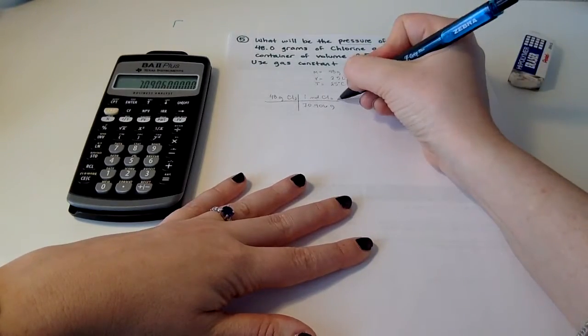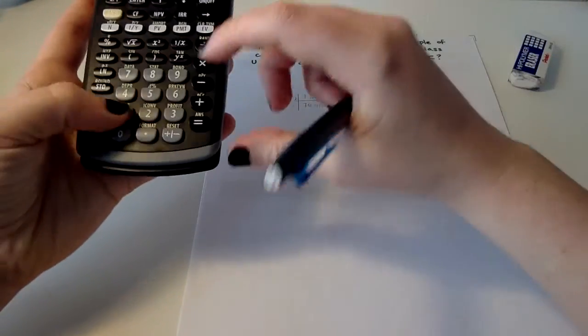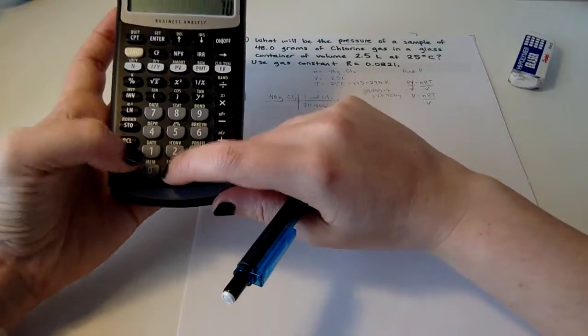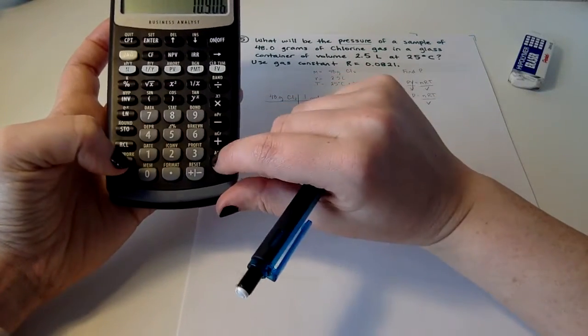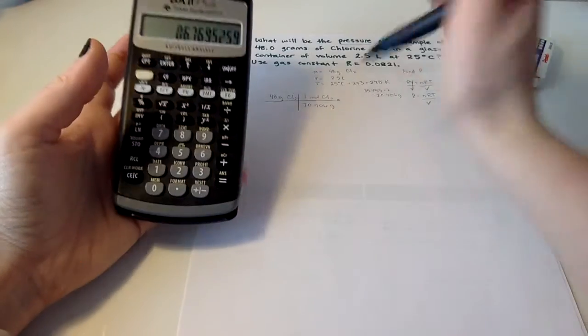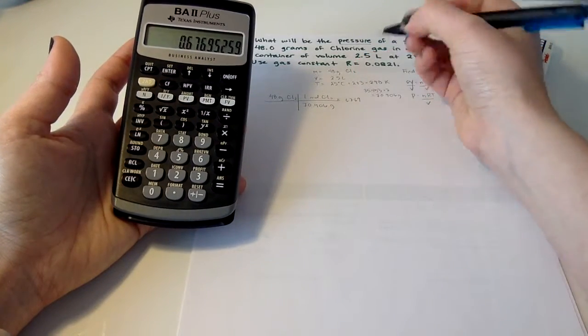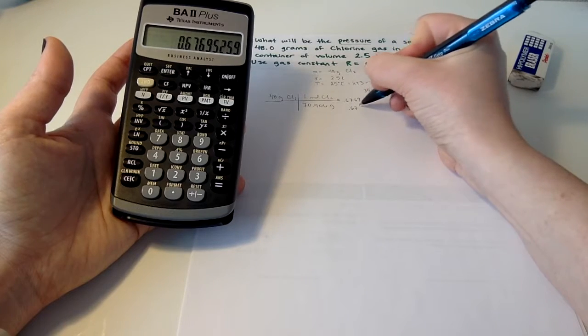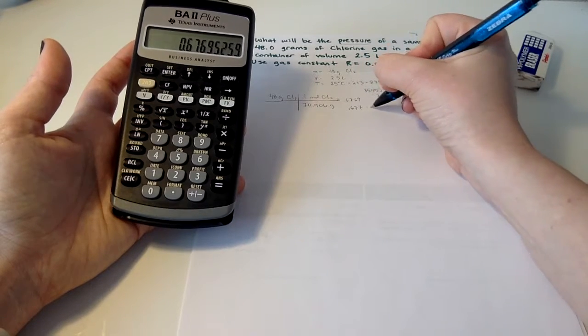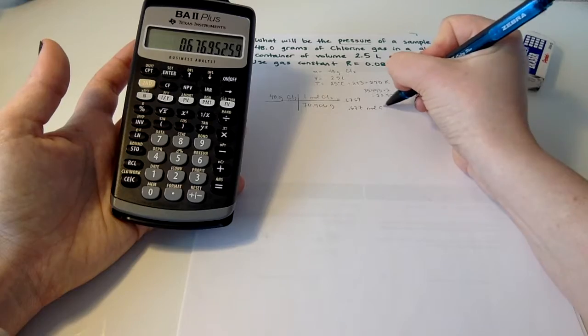Make room here. Equals 1 over 70.906 times 48, 0.6769, or 0.677 moles of Cl2.